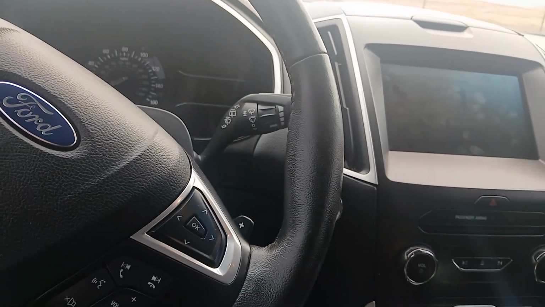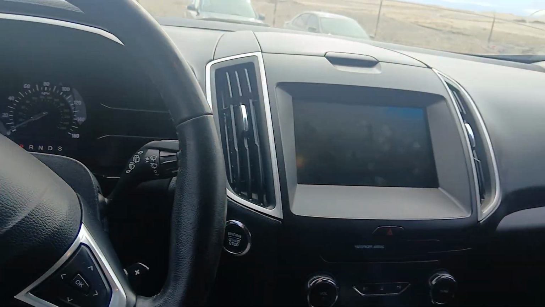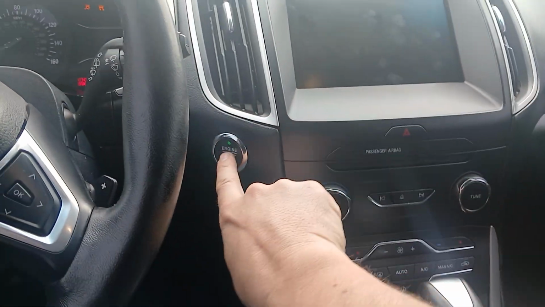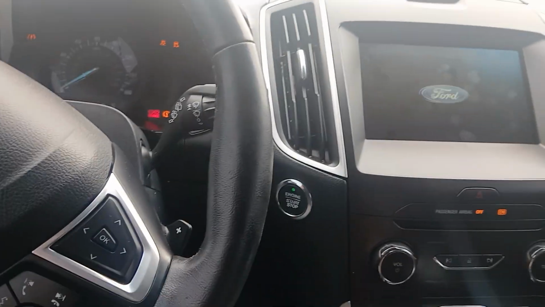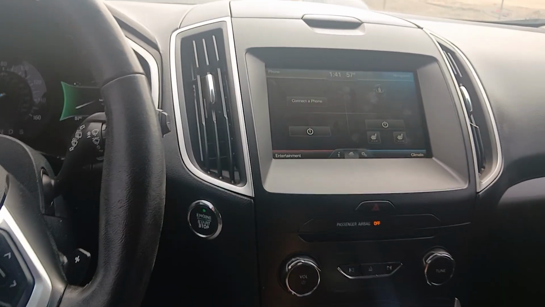Hello, I'm in a 2015 Ford Edge, and today I'm going to show you how to factory reset your interface. So first, start the vehicle. Wait just a moment for everything to load.